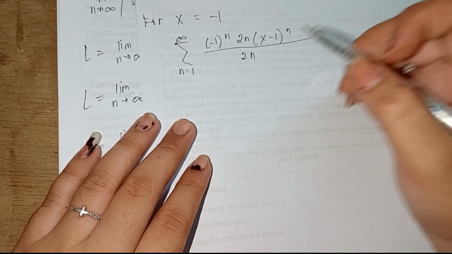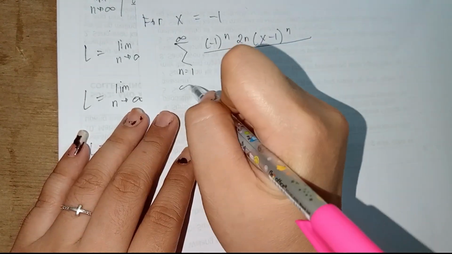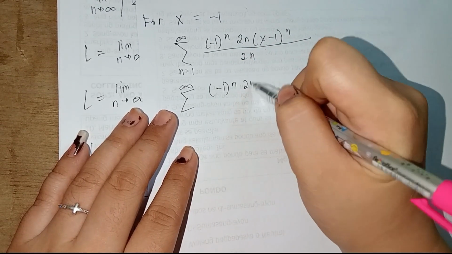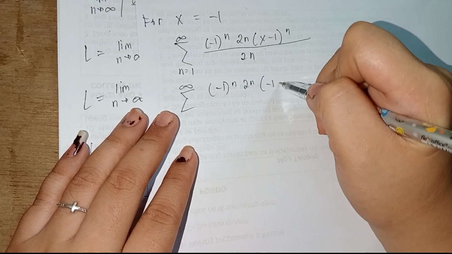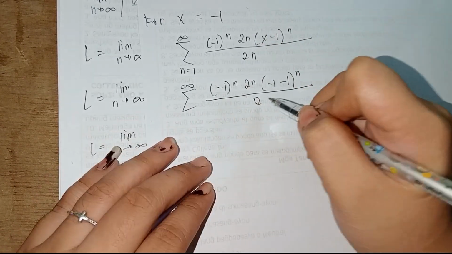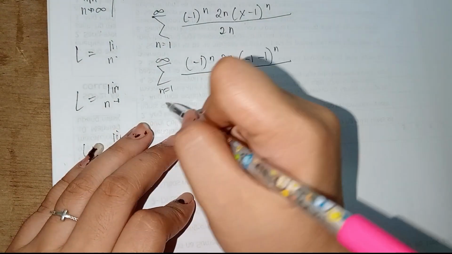So, we will substitute the value of our x here. We copy it: summation of negative 1 raised to n, then what is the value of our x? Negative 1 minus 1 raised to n over 2n from n equals 1 to infinity. So, we just copy it.